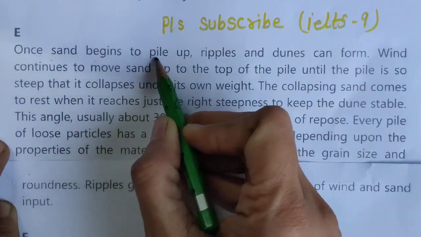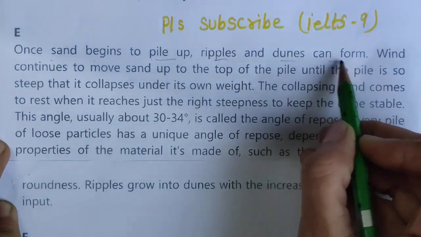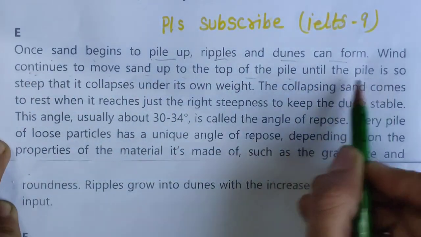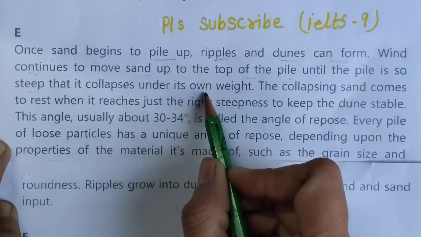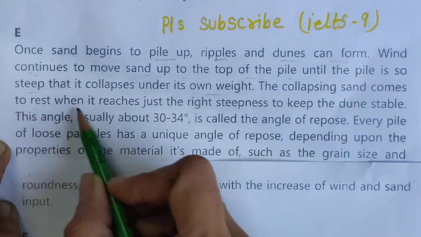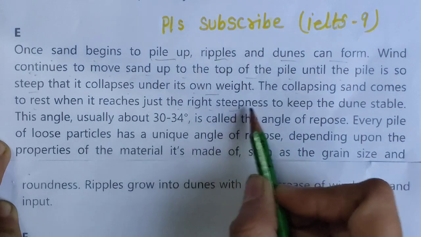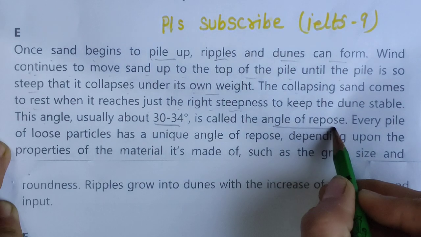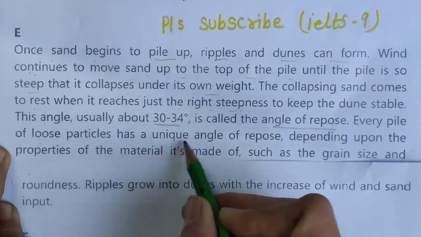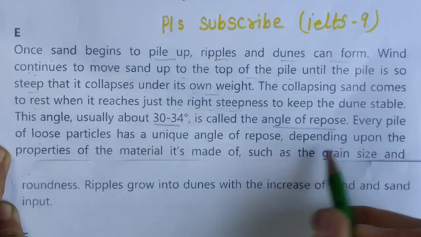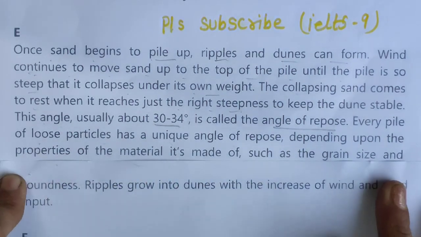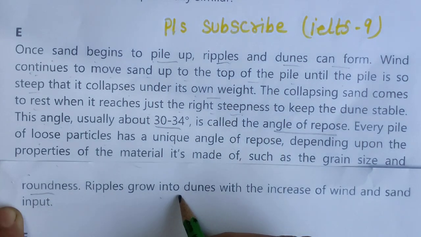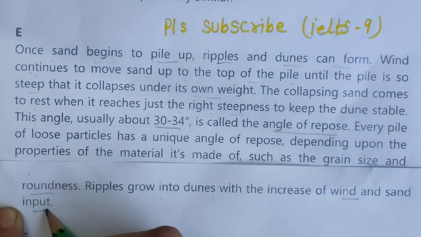Once sand begins to pile up, ripples and dunes can form. Wind continues to move sand up on the top of the pile until the pile is so steep that it collapses under its own weight. The collapsing sand comes to rest when it reaches the right steepness to keep the dune stable. This angle is usually called the angle of repose. Every pile of loose particles has a unique angle depending upon properties such as grain size and roundness. Ripples grow into dunes with the increase of wind and sand input.